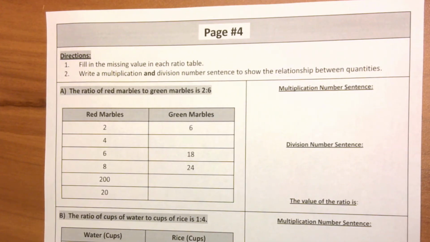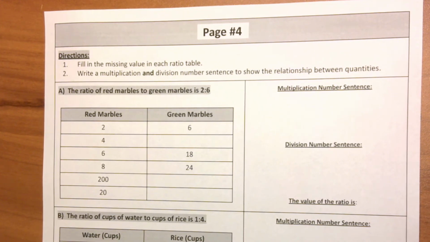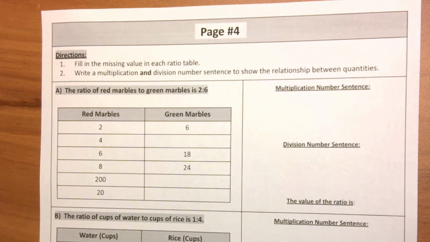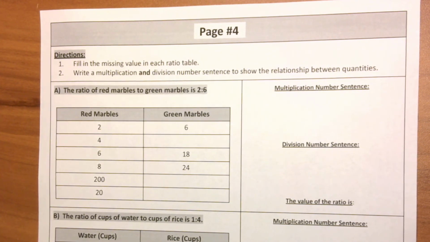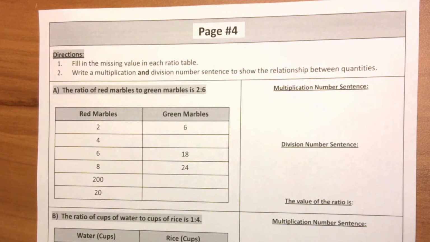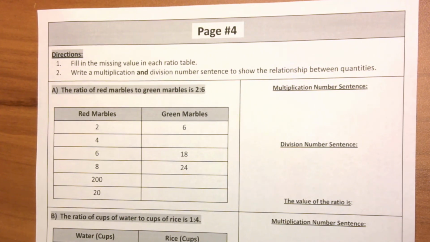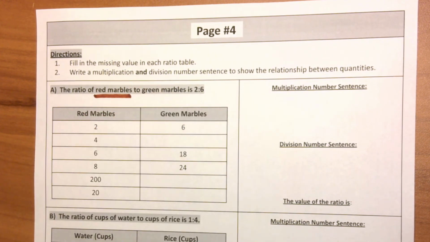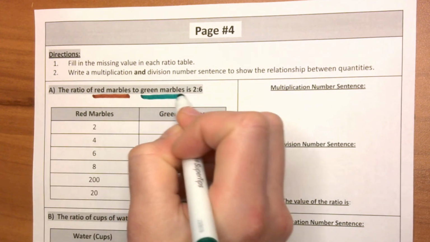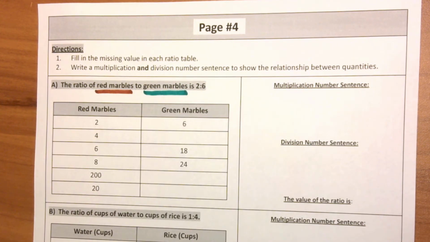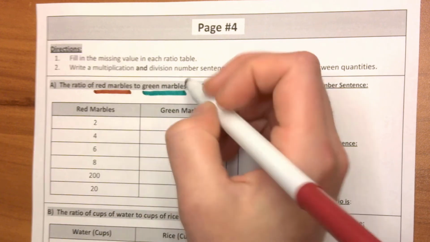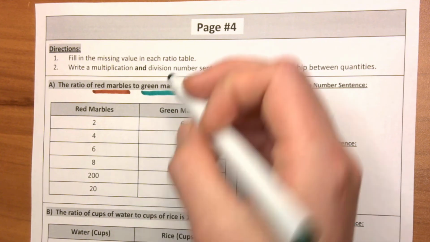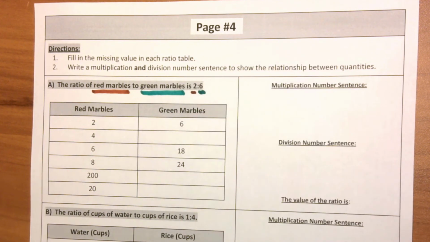On page 4, it says, fill in the missing value in each ratio table, write a multiplication and division number sentence to show the relationship between quantities. So I'm going to get you started on problem A, and then have you complete the rest of the page on your own. A says the ratio of red marbles to green marbles is 2 to 6. So I know if red marbles comes first, then that belongs with the 2 because 2 came first in our ratio. Green marbles came second, so that belongs with our second number, 6.